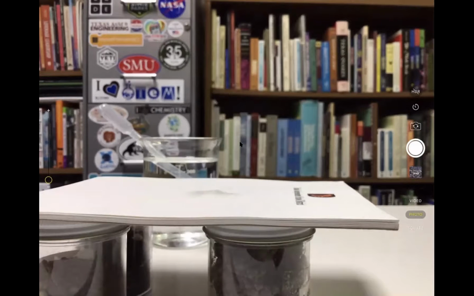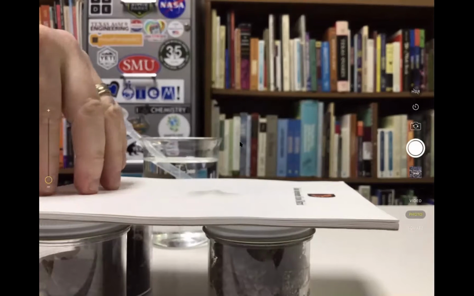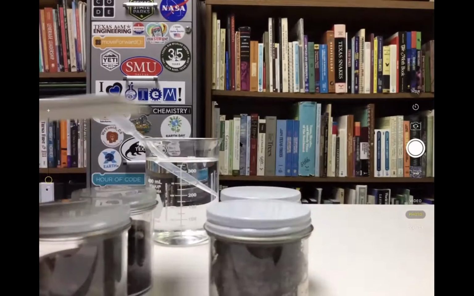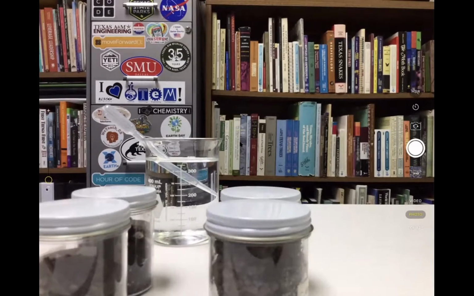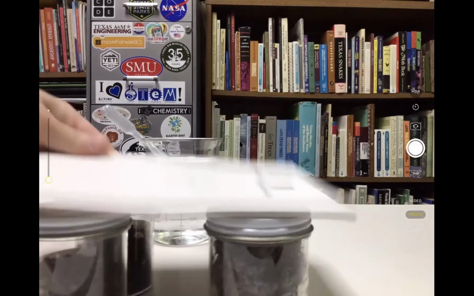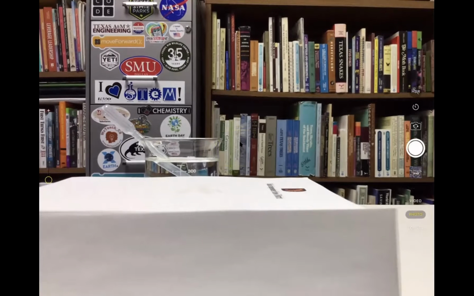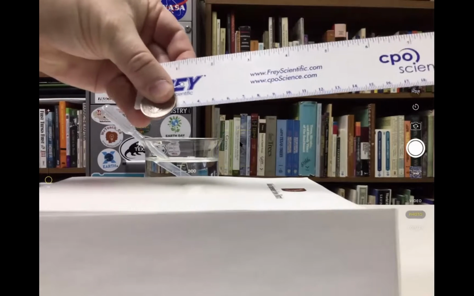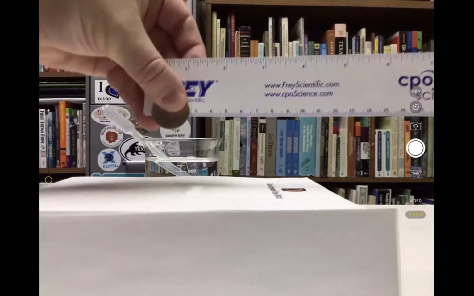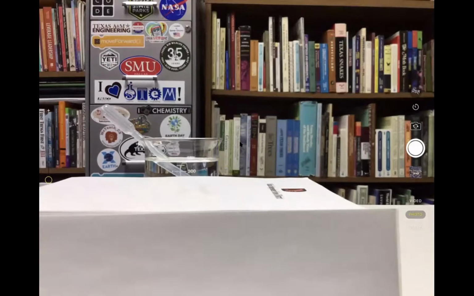All right, now let's try the quarter. And since I predicted 20 for the penny, but the actual was 21, a quarter is about 25 millimeters long. So maybe I should predict 26 for the quarter.